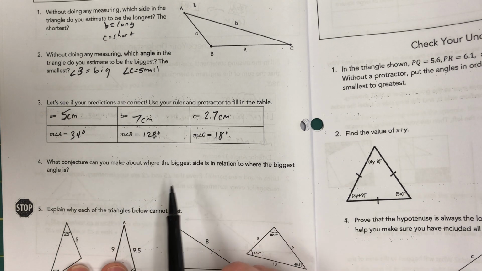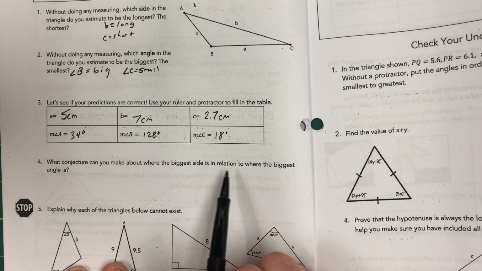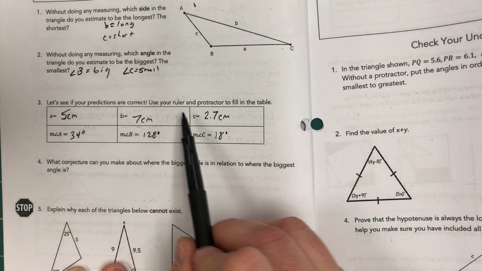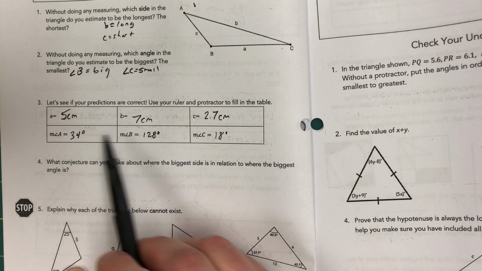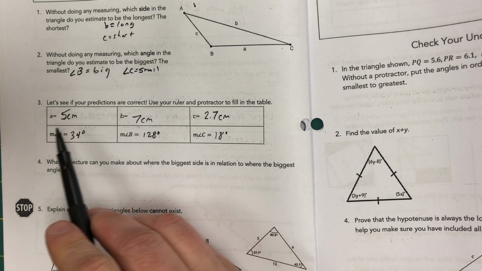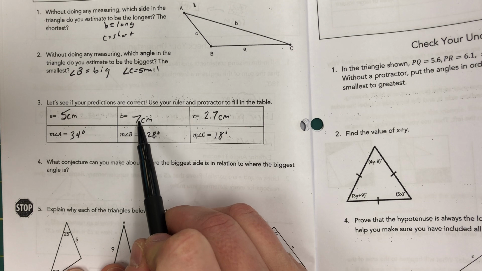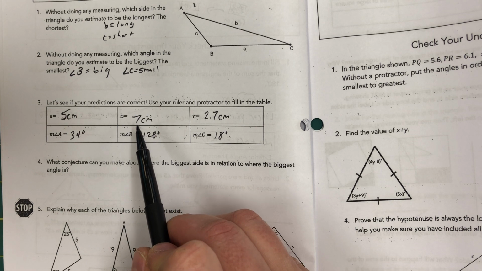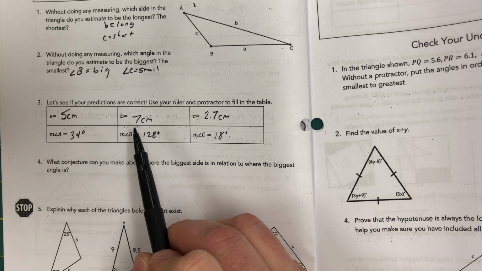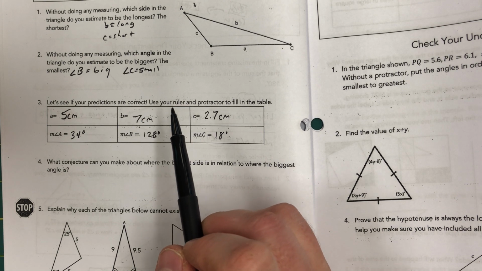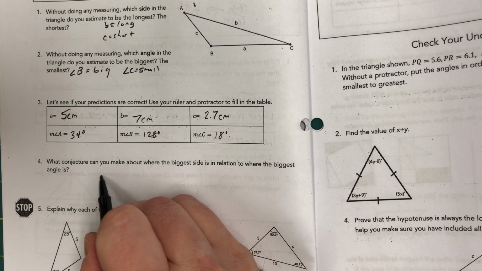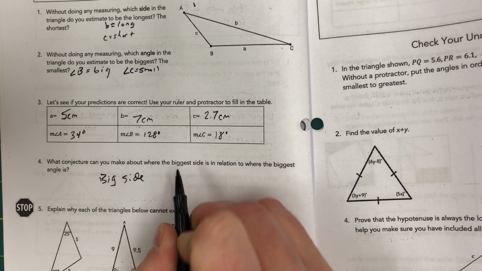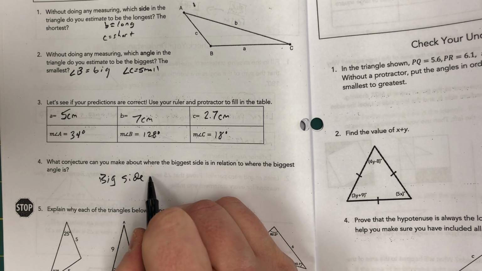So what conjecture can you make about where the biggest side is in relation to where the biggest angle is? So let's pay attention to this. 5 was like medium. 34, is that the biggest? No, I've got a bigger angle. Okay, so here's my big angle. Oh wait, here's my big side. I wonder if that's always true. It is. So big side is always across from the big angle.